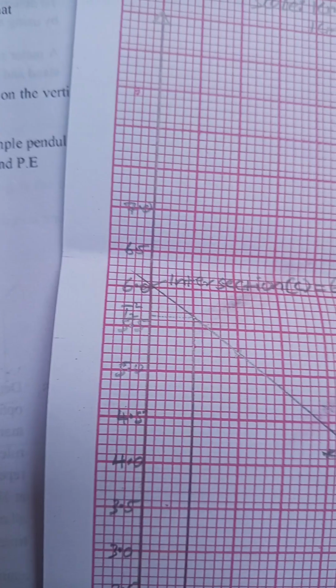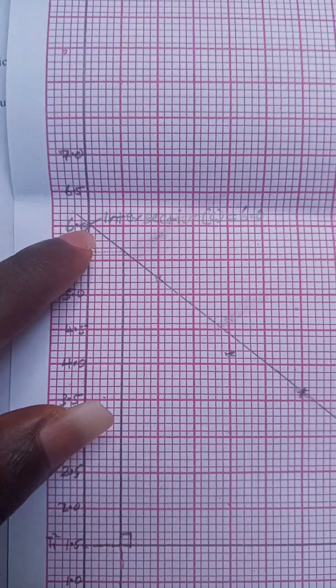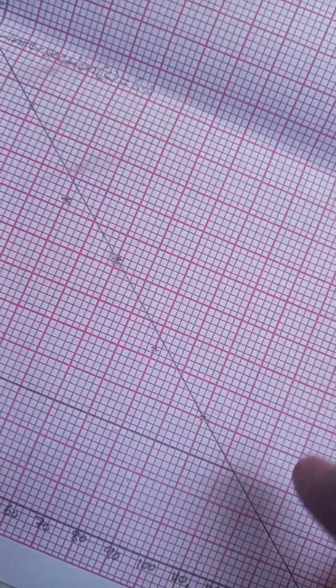Can you see it? See how I did it? So now my intersection was number 6. That was my intersection. Understand? Then you see this line that touches 2. This line touches this first one, the first dot. Then it touches the third dot, and then it touches the last one, which is this one.